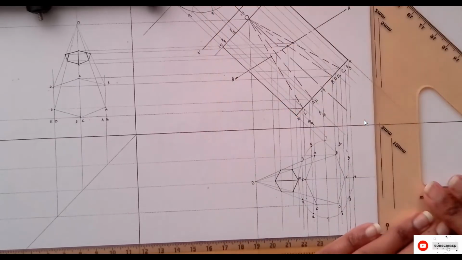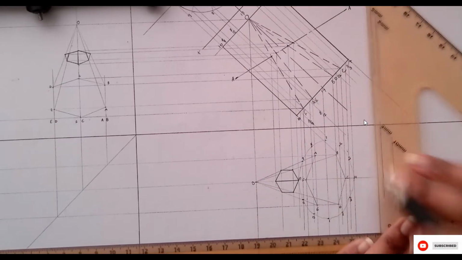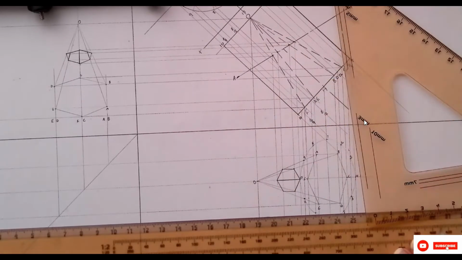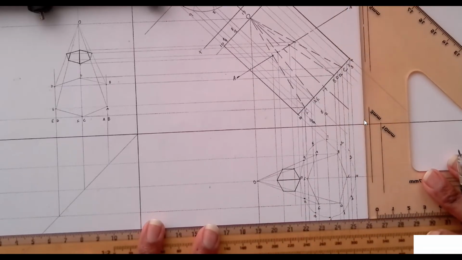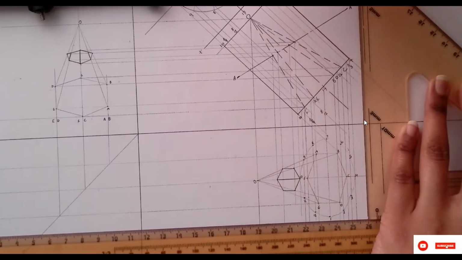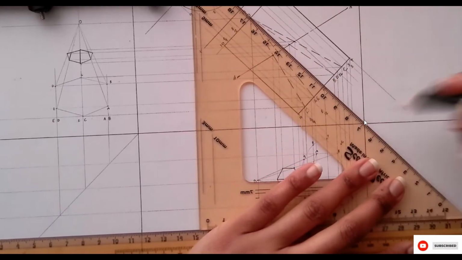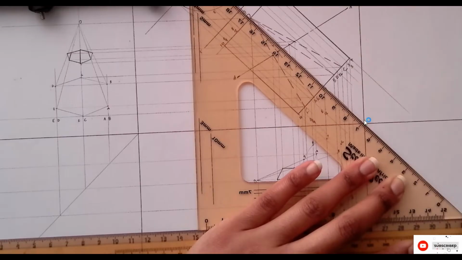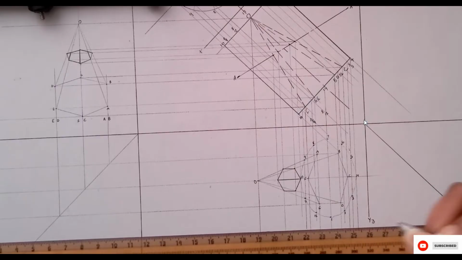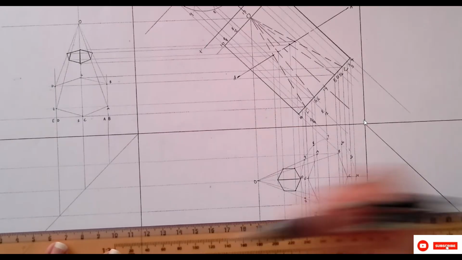Then I'll get my XY line first, then 45. This will be my x3, y3. So I will just project my points both ways.